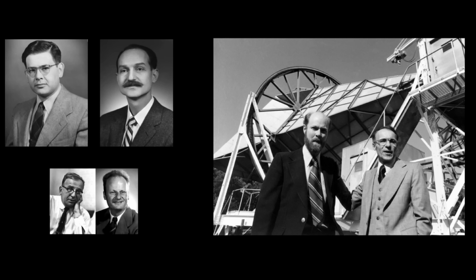ECHO 2 was this balloon. It was built by Bell Labs, launched in 1964 by NASA. As the balloon orbited, Bell Labs built ultra-sensitive radio receivers to pick up the faint signal from thousands of miles away. Penzias and Wilson were working on such detectors.